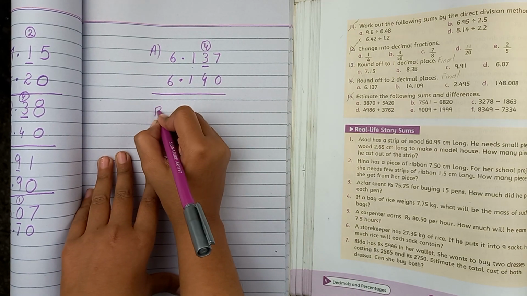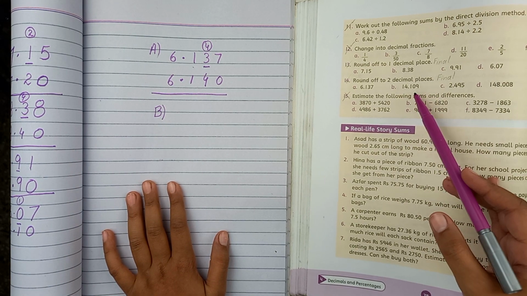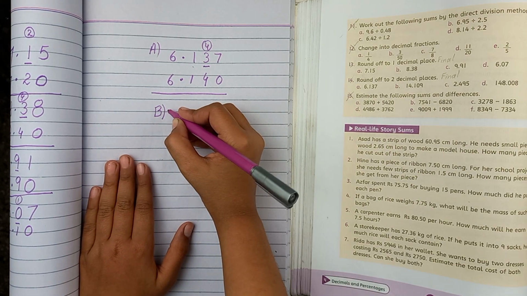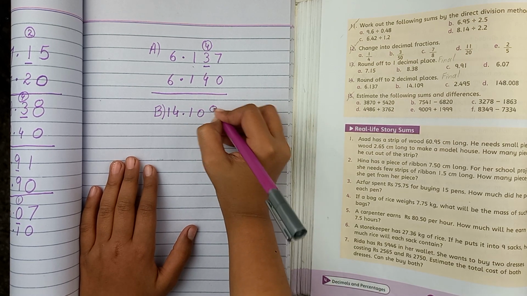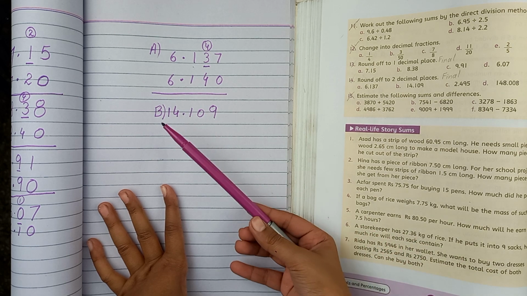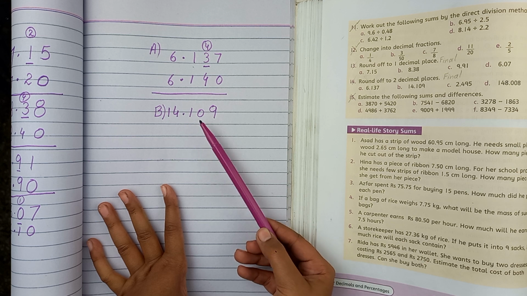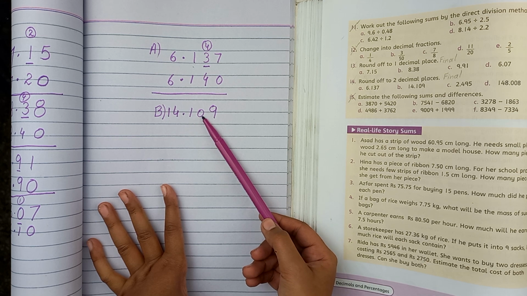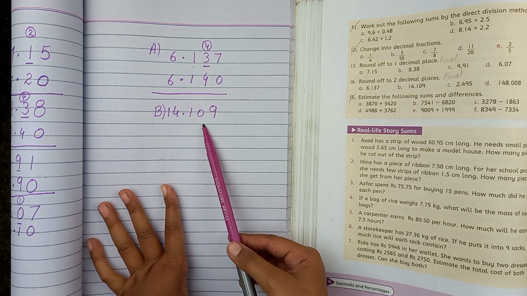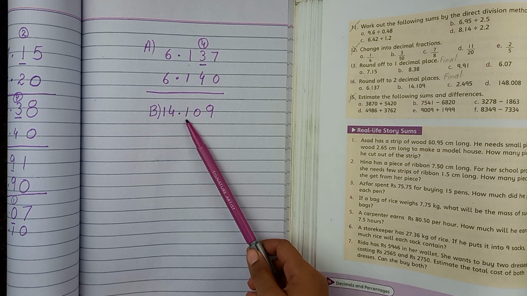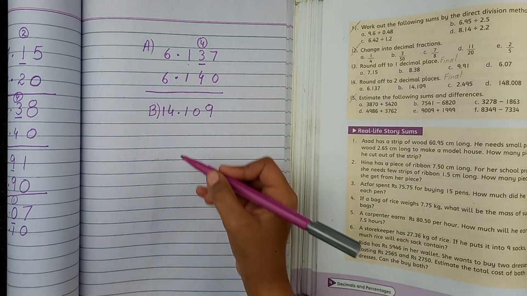Let's go to part B. Part B is 14.109. Here is how you do it. It's also the same. And now you don't think this is 2, do this one. No, still do this one. Whatever happens, no matter the circumstances, you have to always do this number in round off to 2 decimal places. Okay, let's do it.